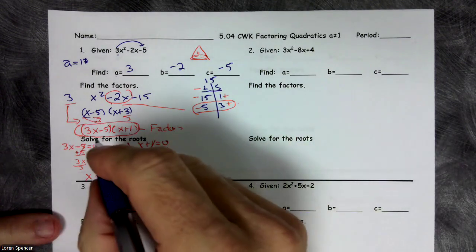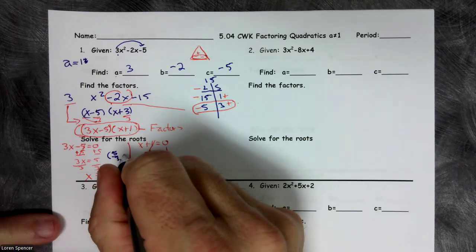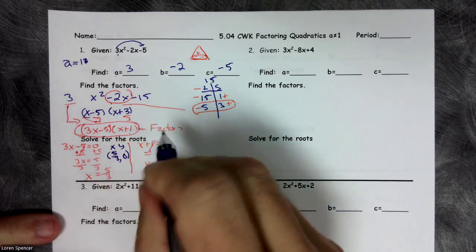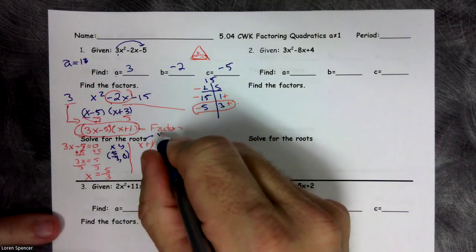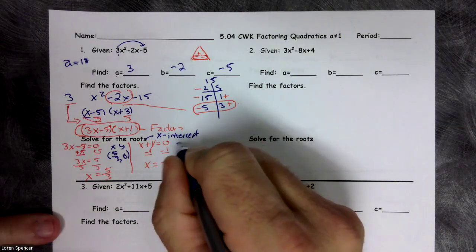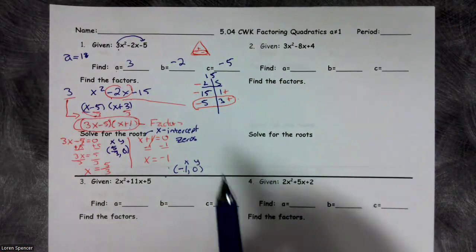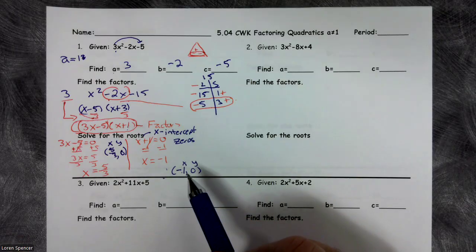And technically, if I were to write it as an ordered pair, and I don't have a whole lot of room, I would write (5/3, 0), because that's where it crosses the x-axis, where this is my x and this is my y. Remember, this is my root. This is an x-intercept. It's also known as the zeros. Okay? So roots, x-intercept, zeros, they mean essentially the same thing, and it's where the parabola crosses the x-axis.